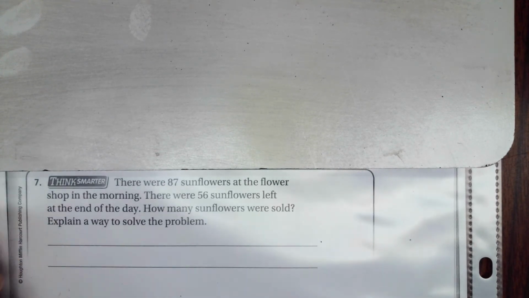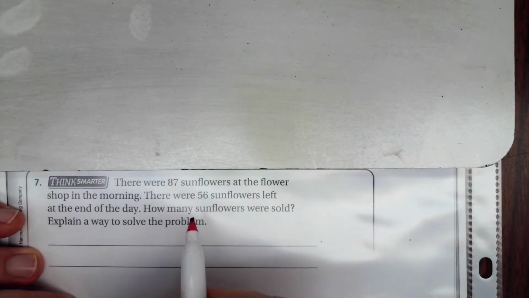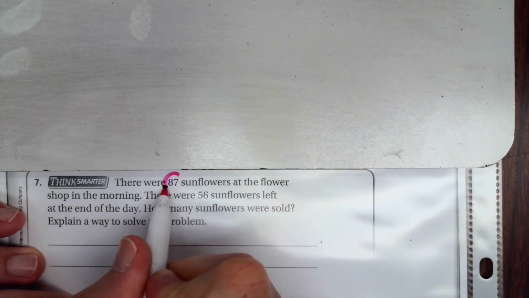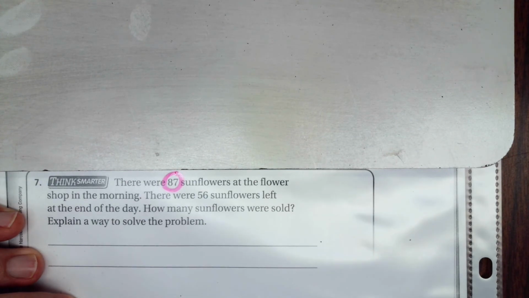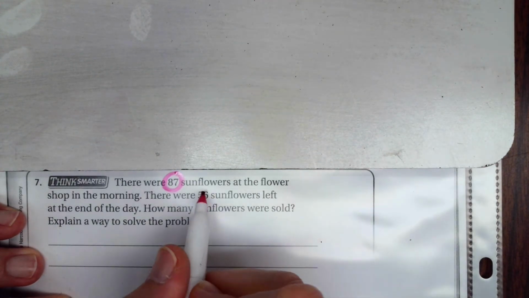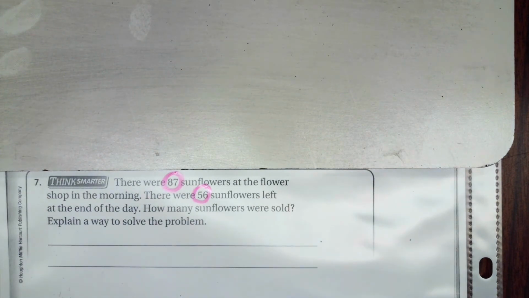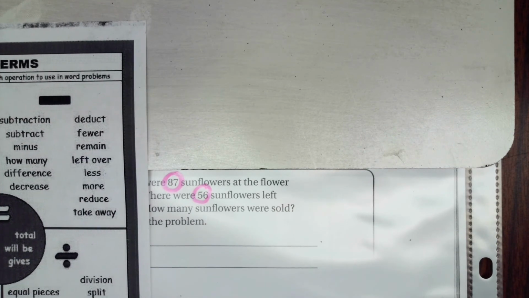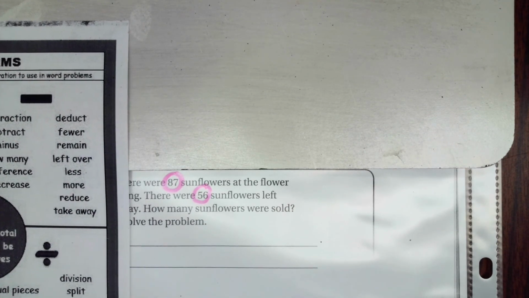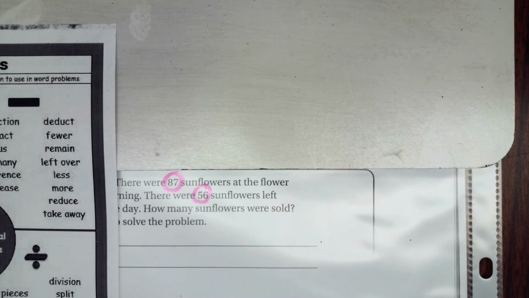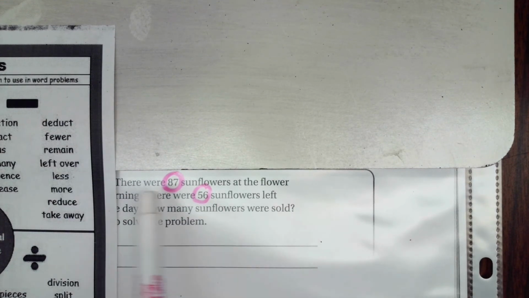But I am going to circle the numbers. The first number that I see is 87. And then the second number is 56. Next, I go to my page of math action terms, and I look for something that looks familiar. I don't see the word deduct or fewer, but I do see leftover.